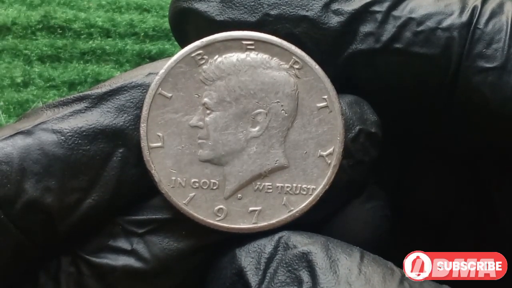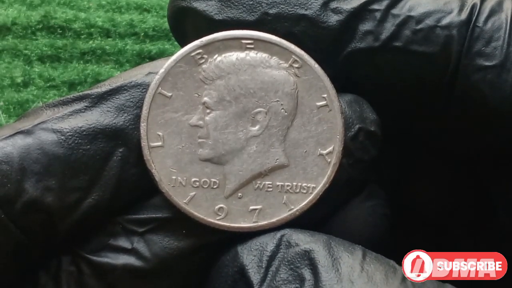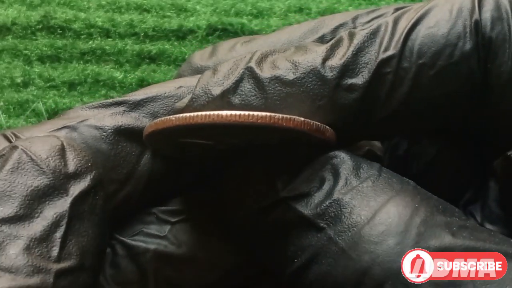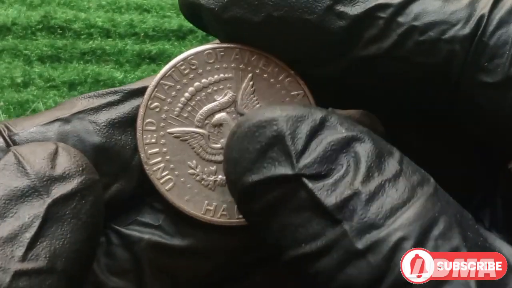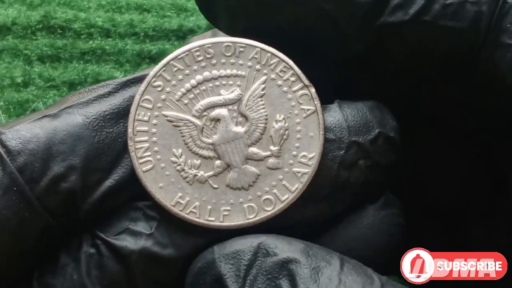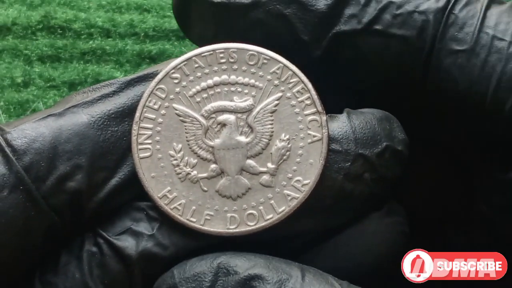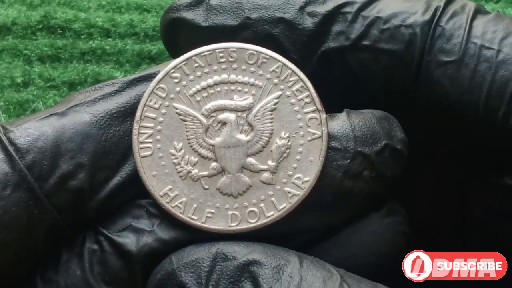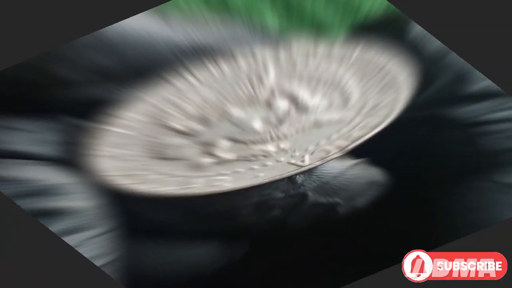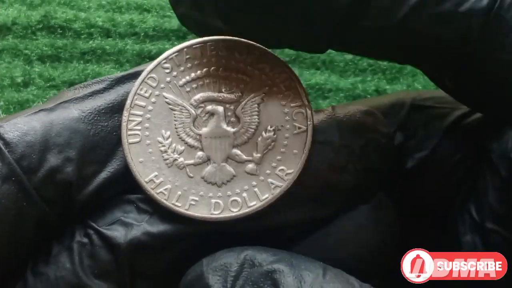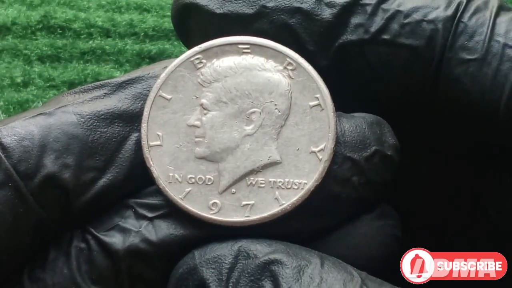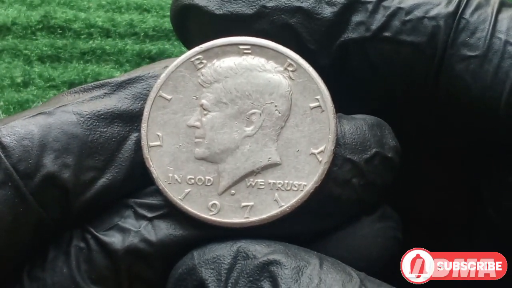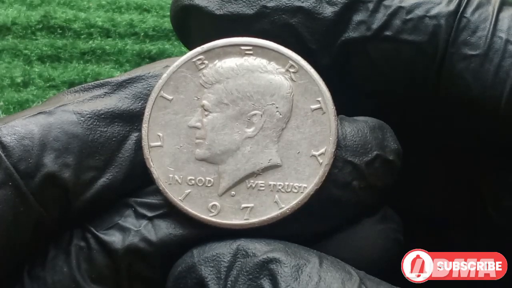These include double die obverse, where Kennedy's profile and inscriptions appear duplicated. Off-center strikes, where the coin was improperly aligned during the press. Clipped blanks, where a section of the coin is literally missing from a misfed blank. Wrong blank errors, extremely rare cases where the half-dollar design was struck on a different coin blank altogether.